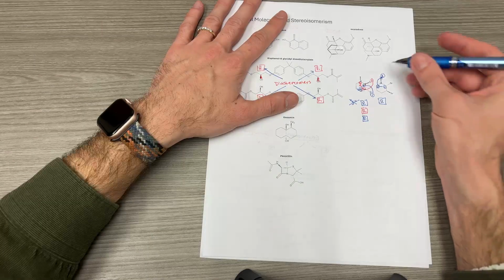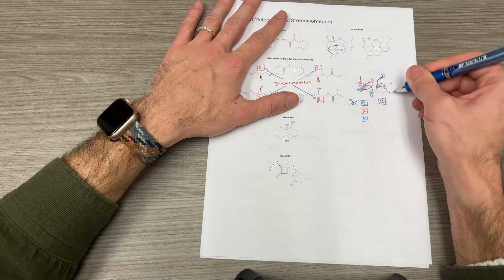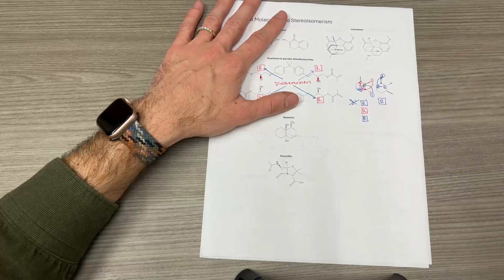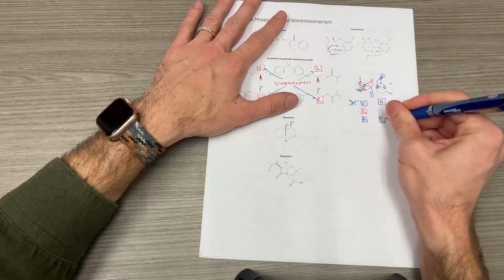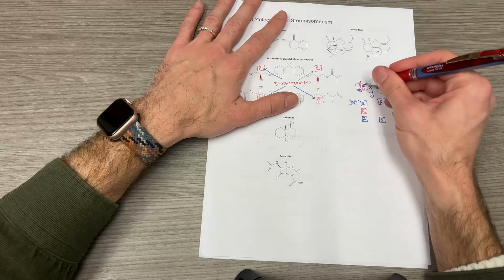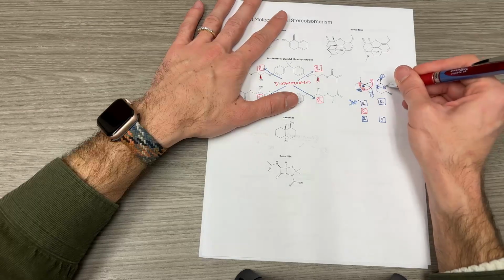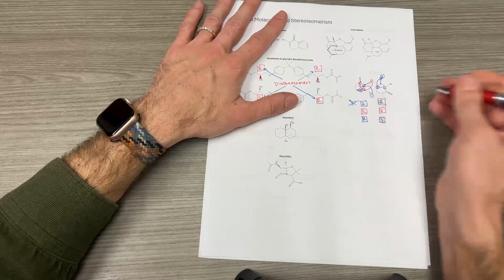Yes. This blue R alkyl halide has swapped the position of its hydrogen and its bromine and is now an S chiral carbon. And this R red chiral carbon has swapped two of its groups and is now an S chiral carbon as well.